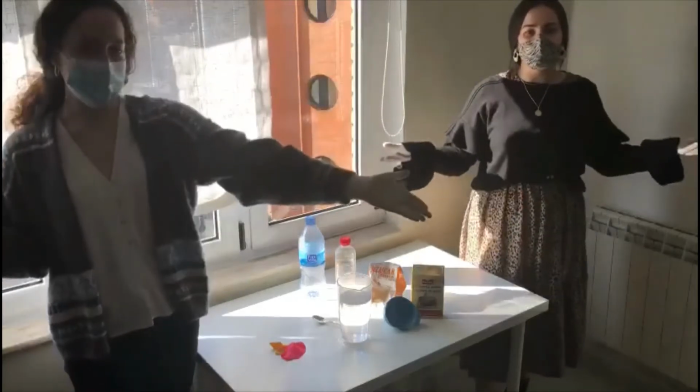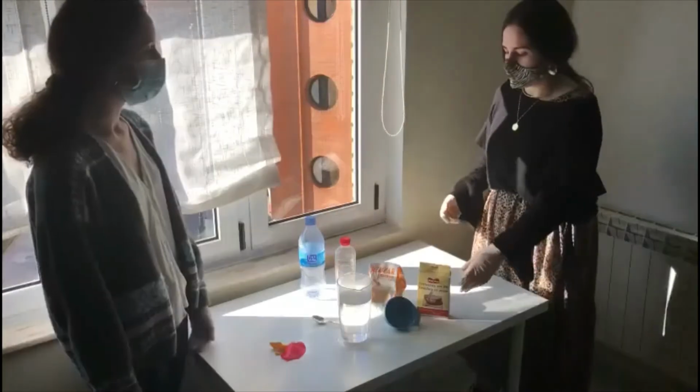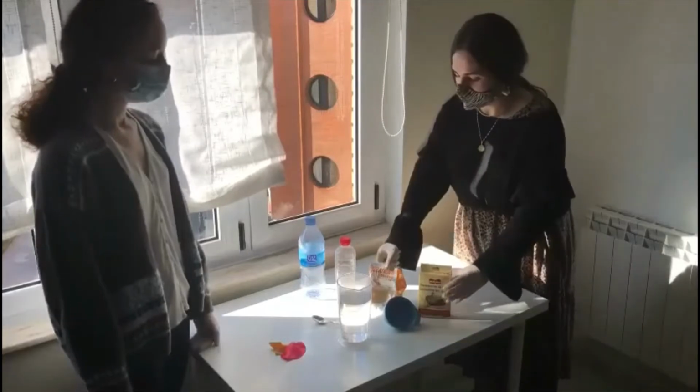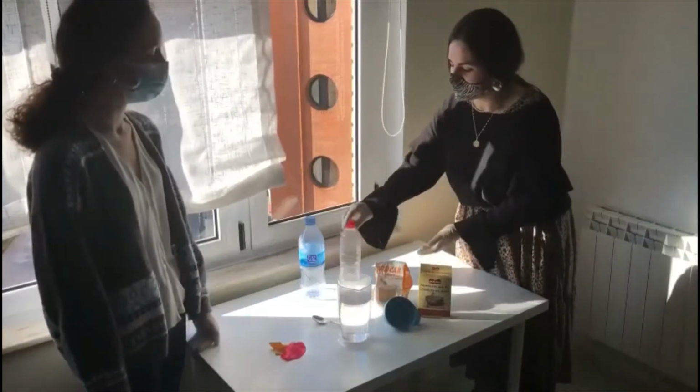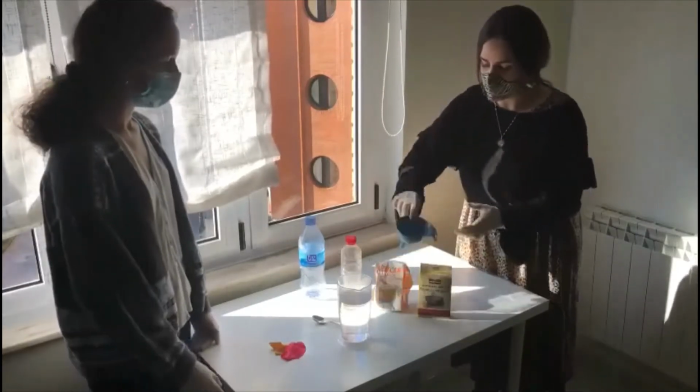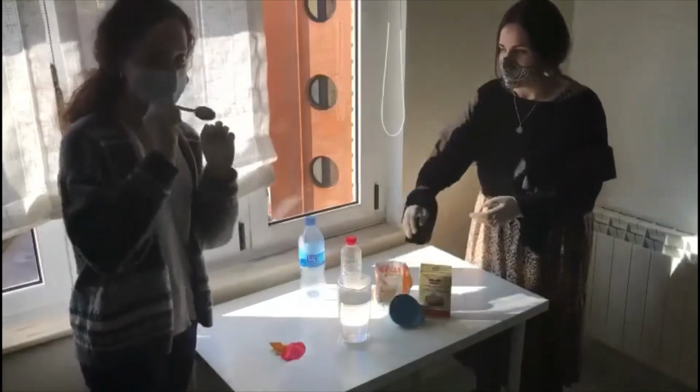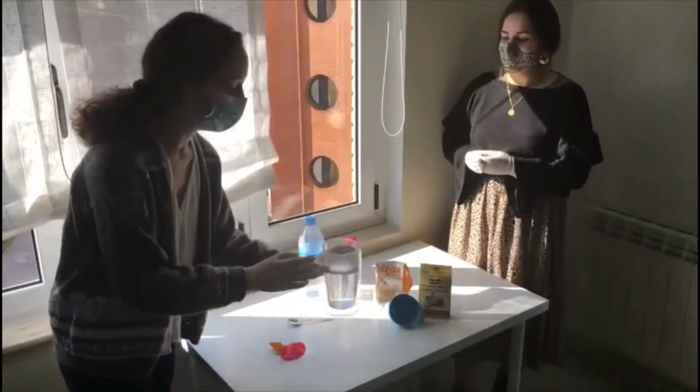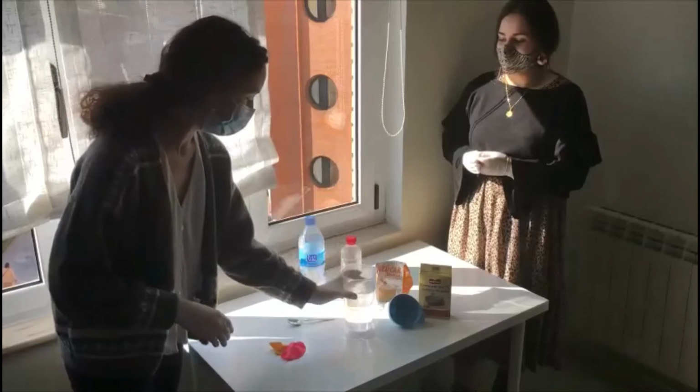Now we will present the materials that we are going to use: an envelope of chemical yeast, sugar, 2 small plastic bottles, a funnel, a teaspoon to pour the products, a container with warm water, and 2 balloons.